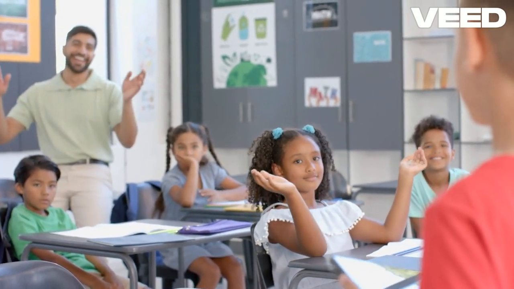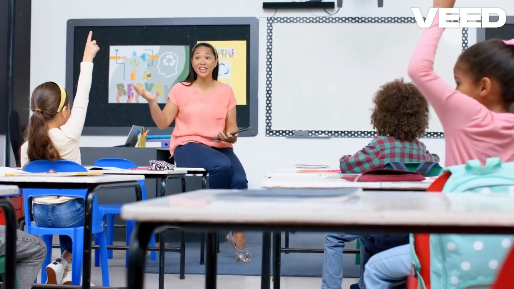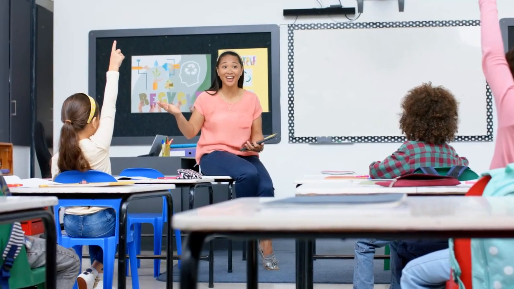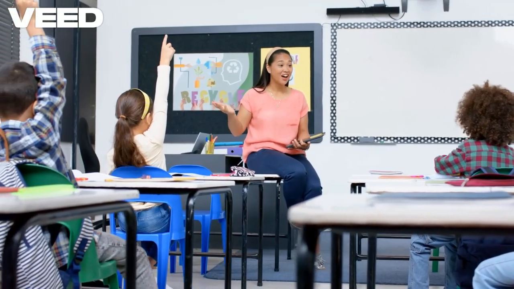Through activities like building, experimenting, or performing physical tasks, kinesthetic learners are able to make abstract concepts tangible, which can deepen comprehension and improve memory retention.